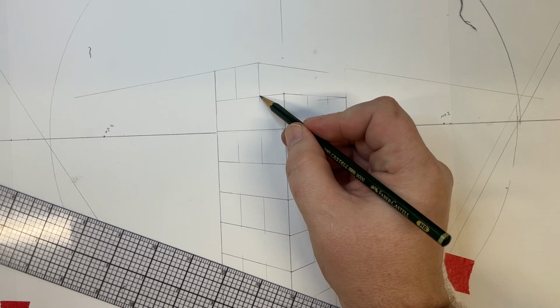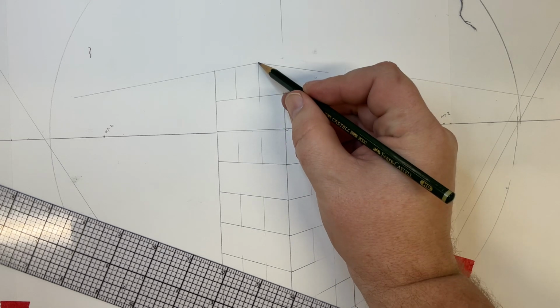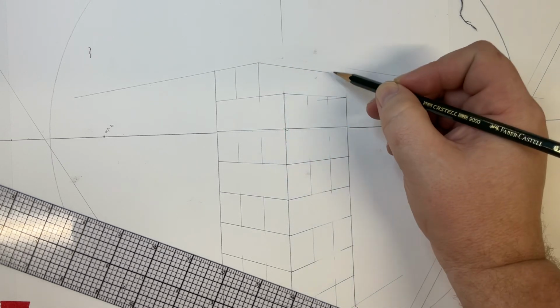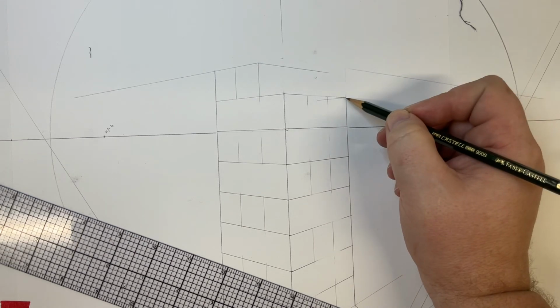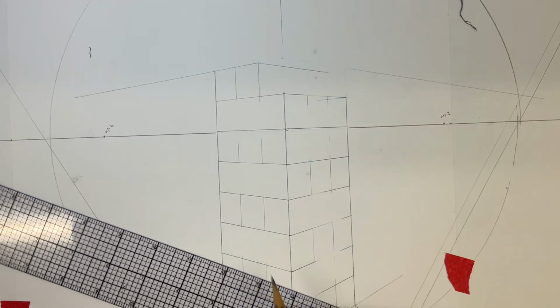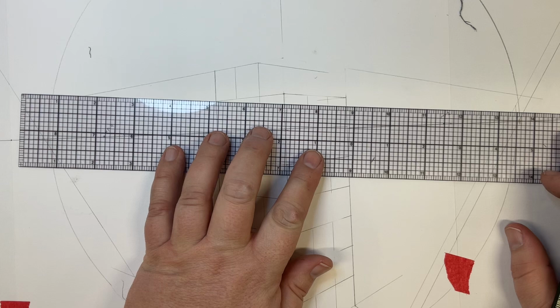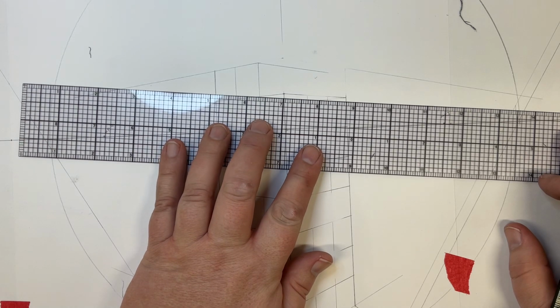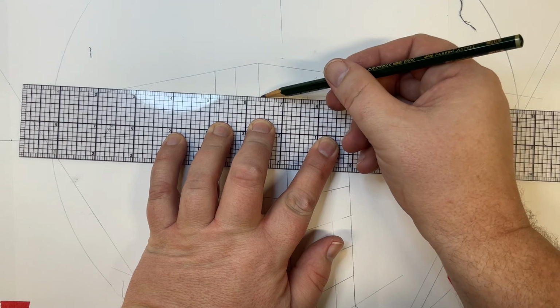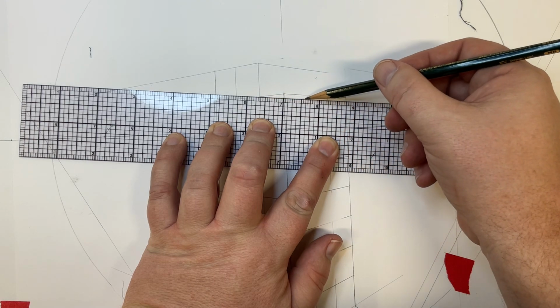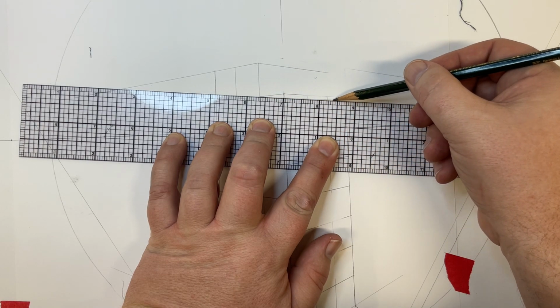Because we know that this line comes down and over, so this line has to come down and over to the same spot. So here's where it comes over, and if we take this line, again, very precisely to our vanishing point, and I'm going to draw this light because I've got to erase it in a minute.